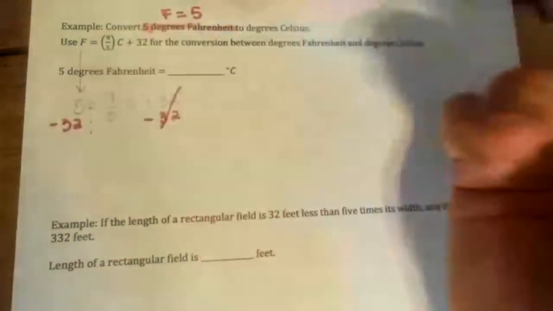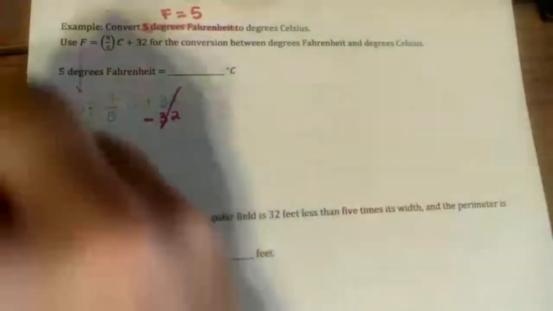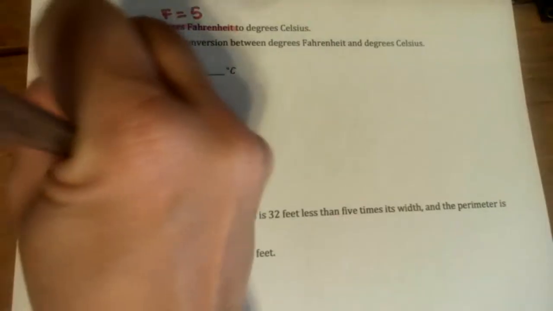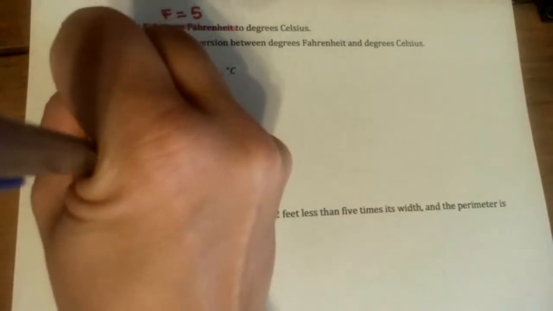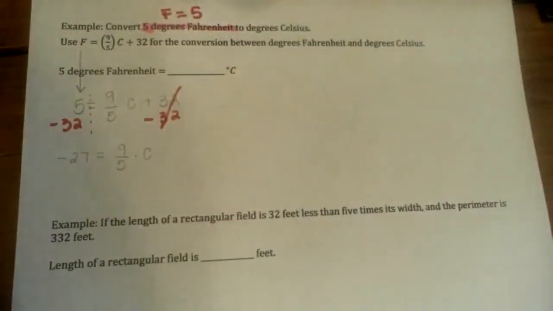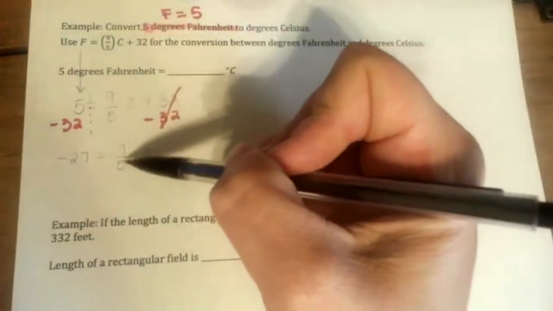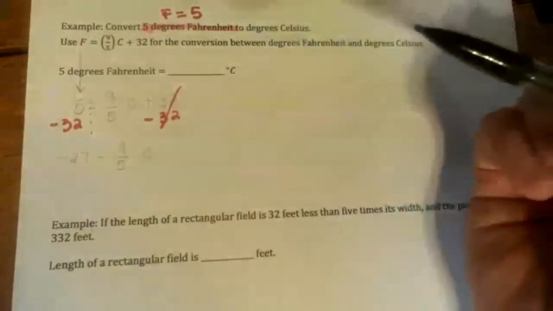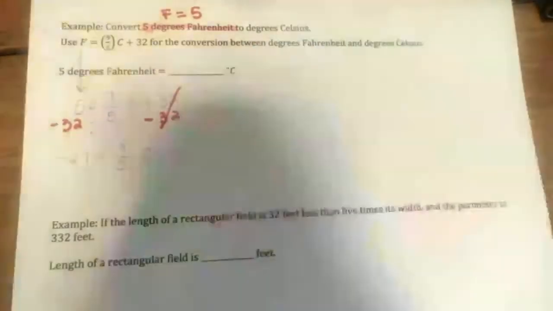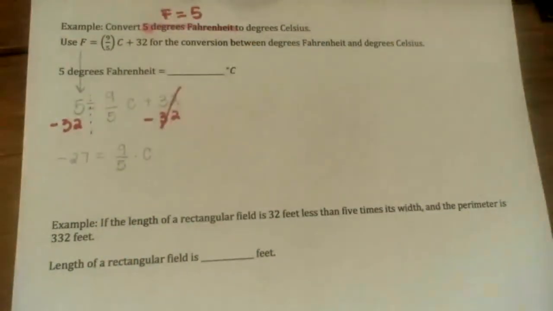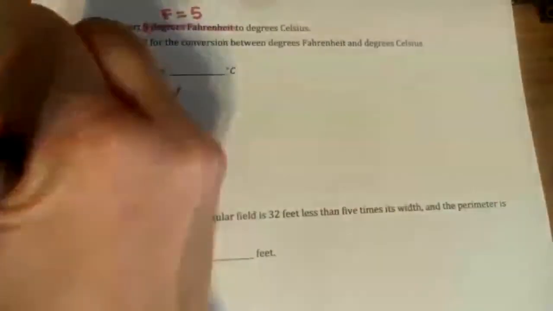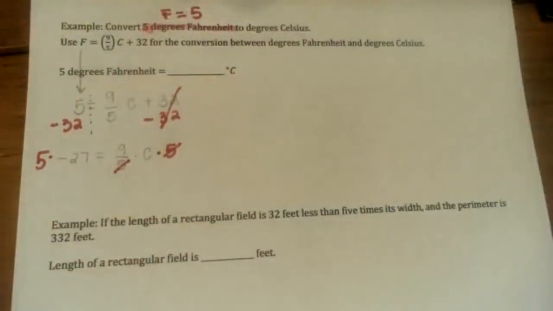We are left over with 5 minus 32. 5 minus 32 would leave us with negative 27. Do it in your calculator. Equals 9 over 5 times C. All right, just like we talked about before, remember 9 over 5 is the same thing as saying 9 divided by 5. So what's the opposite of dividing by 5? To get rid of this fraction, we don't like fractions. The opposite of dividing by 5 is multiplying by 5. So let's multiply both sides by 5. That way our 5s will cancel each other out.